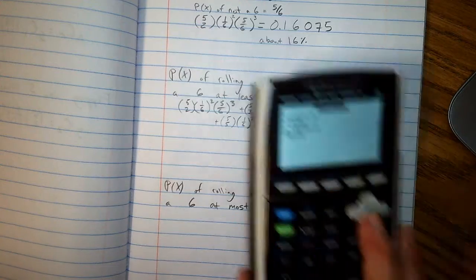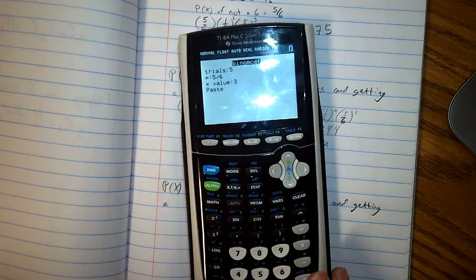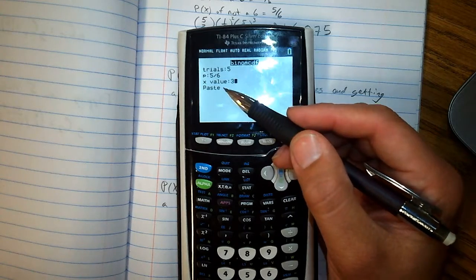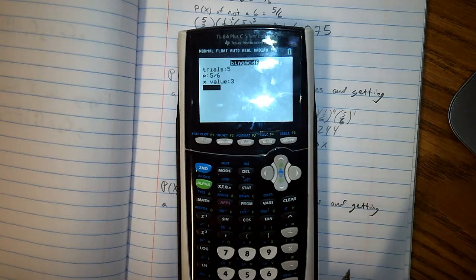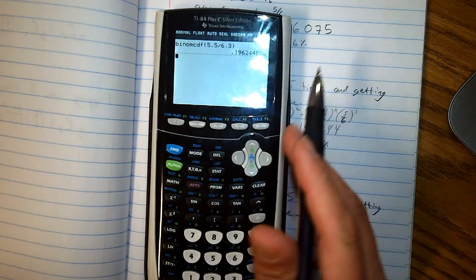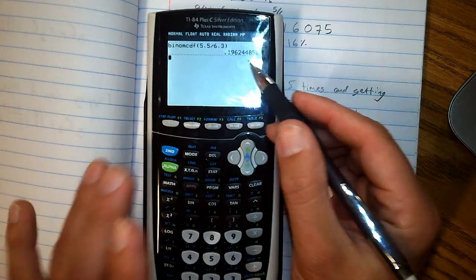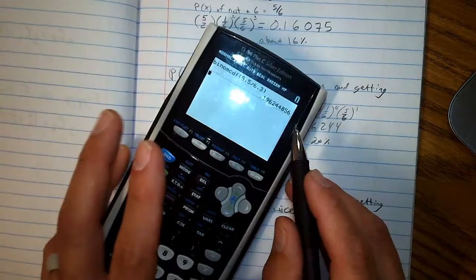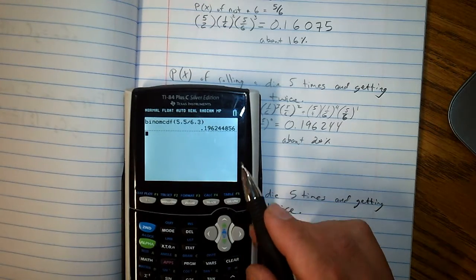So 3. When we do this, so 5 trials, starting with 5/6, the value is 3. Push enter. And we get the same exact result, 0.1962. 0.196244. As you see, it's the exact same number.